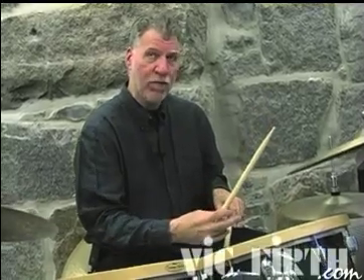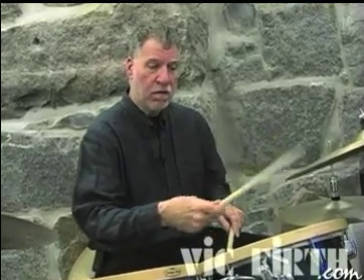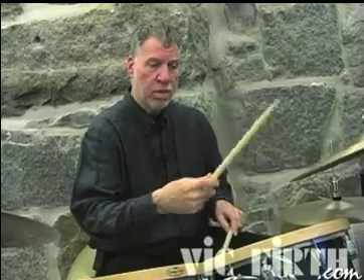And then if we put the left hand like alternating stickings, but added to that ride rhythm, we get this. The left hand is on all the ands, but we're using it as a spacer.